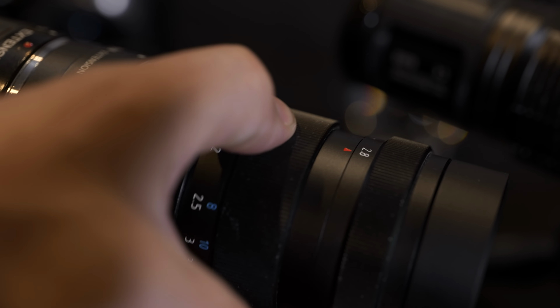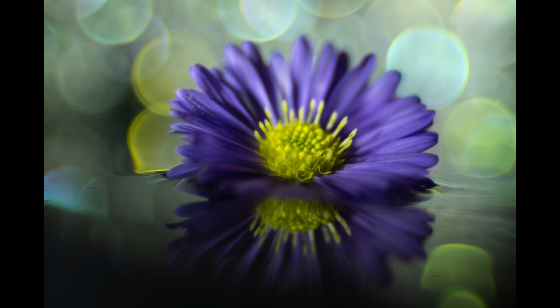We're using the Trioplan 100. It has that soap bubble bokeh effect that is going to come into the background and frame the flower very nicely. While this setup works exceptionally well for stills, and I've got a great still image as a result, it doesn't have to be static. We can use this on video.